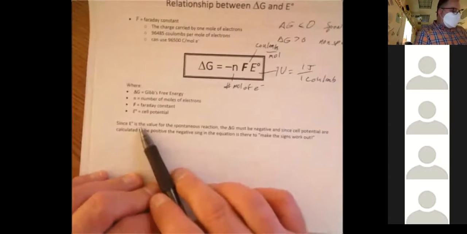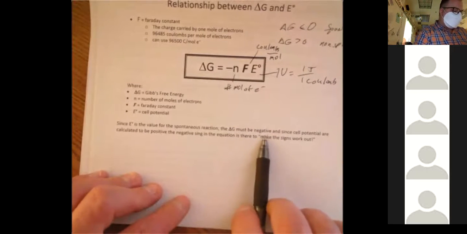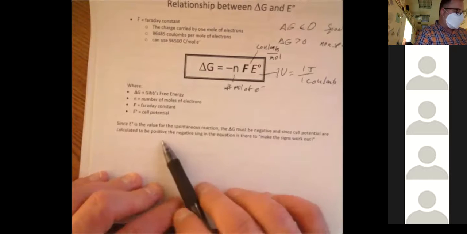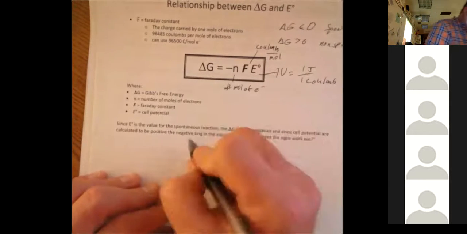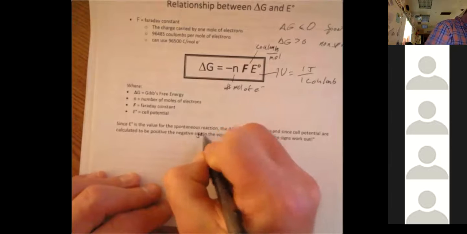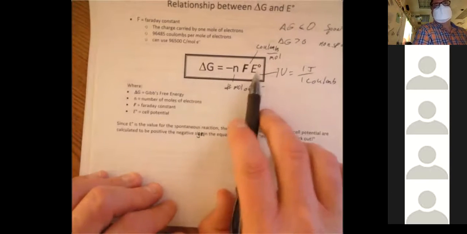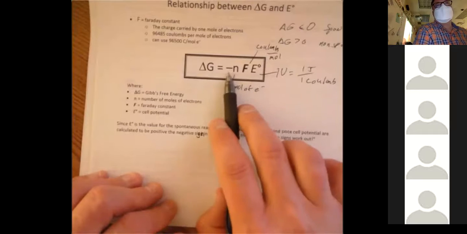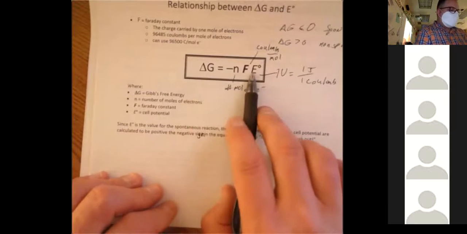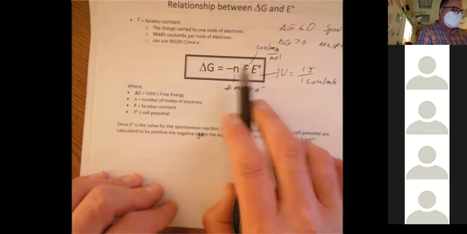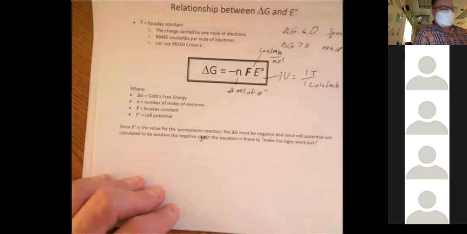So since the cell is a spontaneous reaction, as we said, then delta G is going to be negative. And since cell potentials are calculated to be positive, the negative sign in the equation makes sure that it's going to work out. So if this is negative, then the negative sign would make this positive, which would mean non-spontaneous. Since for spontaneous cells this is positive, negative times that positive is going to make this negative, which makes sense.